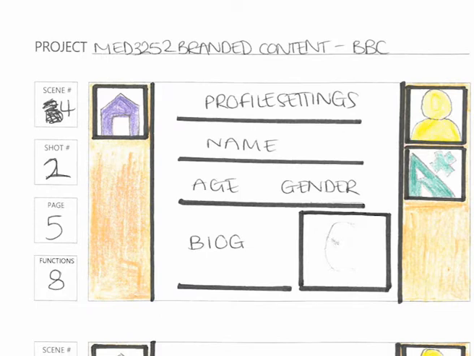From there we move on to page 5, which is profile settings. Here again you still have all 3 buttons on either side, and here this is where the child can become a bit more creative and tell the app or any of the tutors, parents that are viewing the app about a little bit more about themselves, like their name, age, gender, a biography and a profile picture.